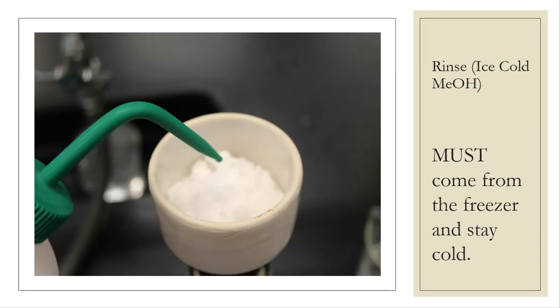And then I'm going to rinse those with ice cold methanol, and that's what you're seeing here in this picture. And it has to come from the freezer, right? Refrigerated is not ice cold. Refrigerated is refrigerated. Refrigerated is not ice cold. So the reason they say ice cold is because alcohols normally do not freeze. So if you ever put ethanol, aka drinking alcohol, in the freezer, you're going to see that unless it has tons of sugar and other additives, that alcohol is going to get super, super cold, but it's going to stay as a liquid. And methanol does the same thing.